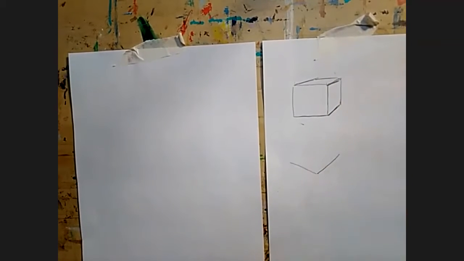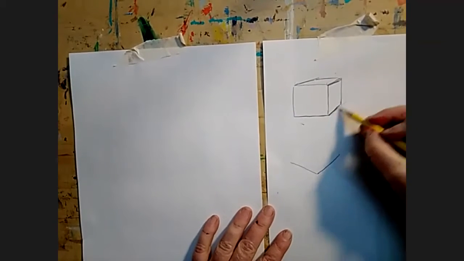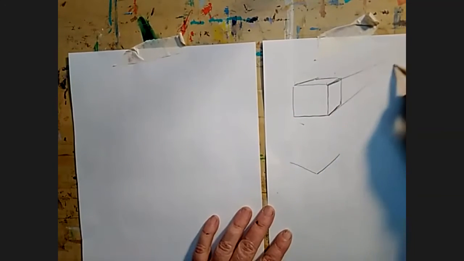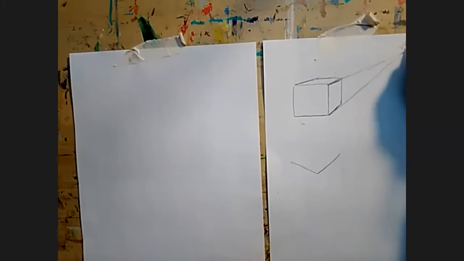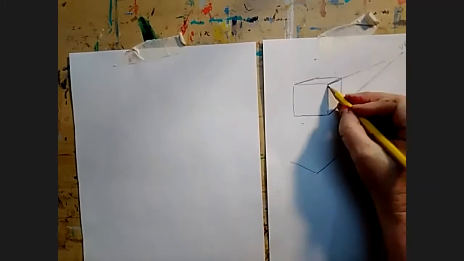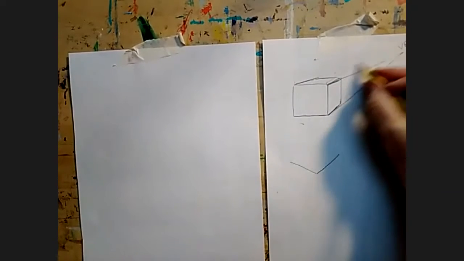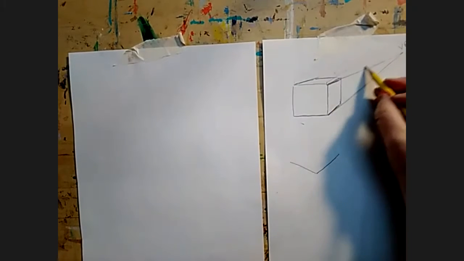And one of the things to keep in mind is that as these lines go back, they are not parallel. So at some point, they're going to meet in what's called a vanishing point. Right? So these can't be parallel lines. If they are, they'll just continue going like this. And that's not what's happening. They're always kind of converging.